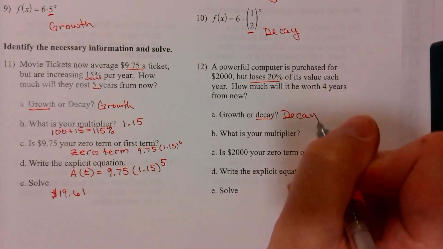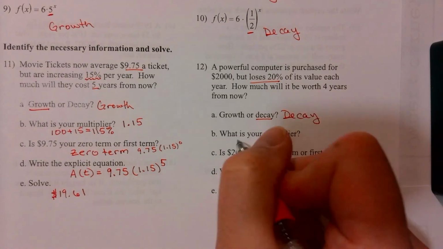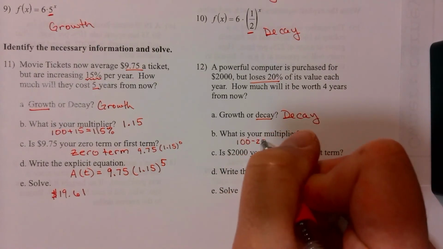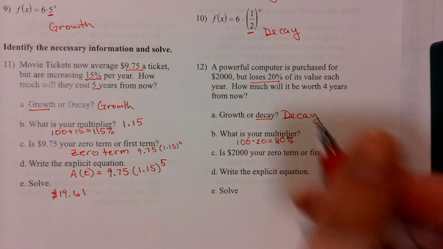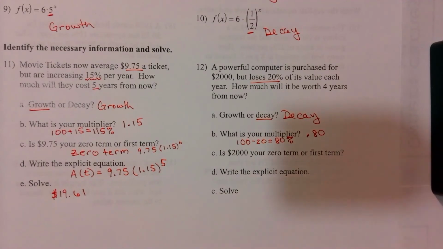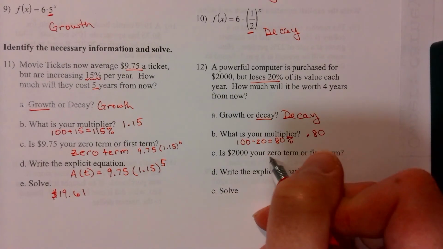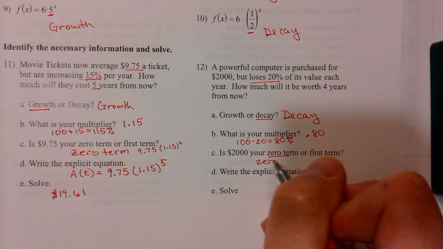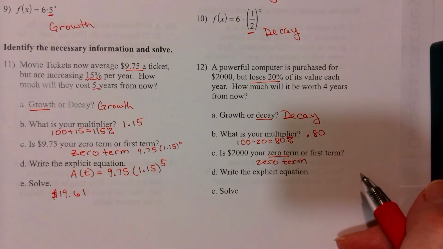What is my multiplier? The mistake is a lot of people want to put 0.2, but we always have to start with 100%, and we're losing 20. That means every year I keep 80% of this computer's value. So my multiplier is 0.80. We always want that in decimal form. Is 2,000 your zero term or your first term? 2,000 is my initial term, so it is my zero term. And that's because we need that power of 0 on the multiplier, so we keep that 2,000.